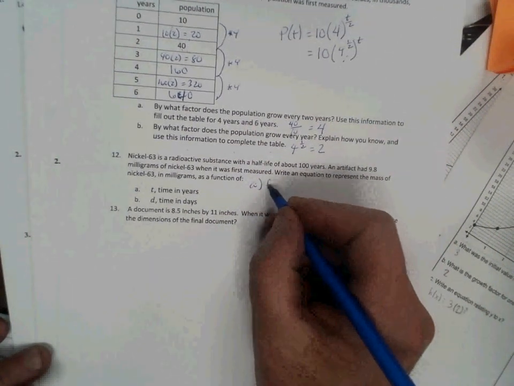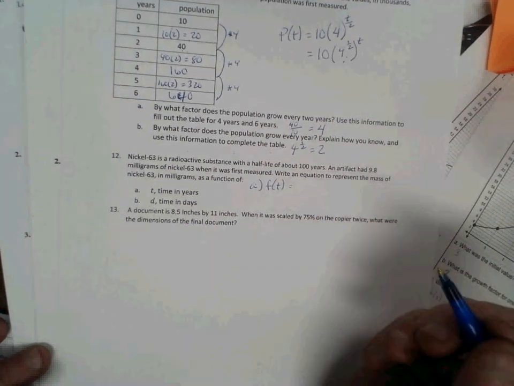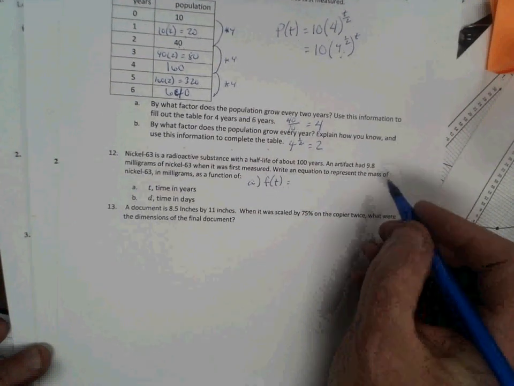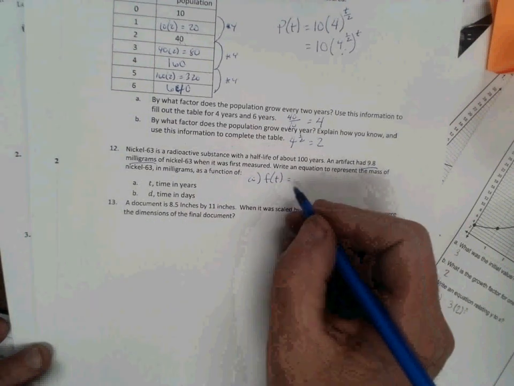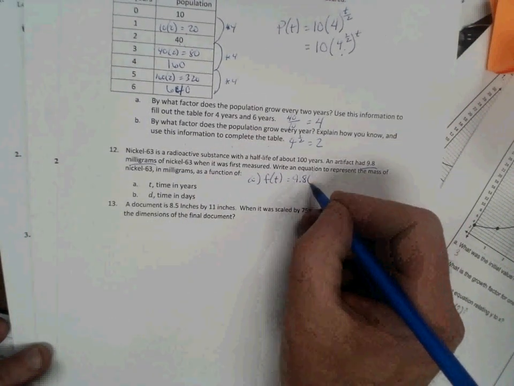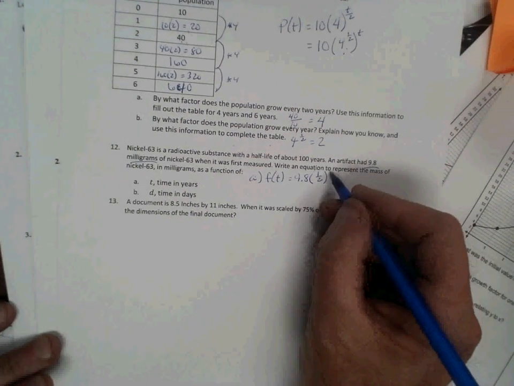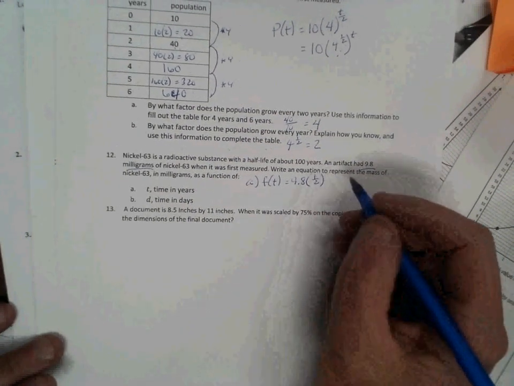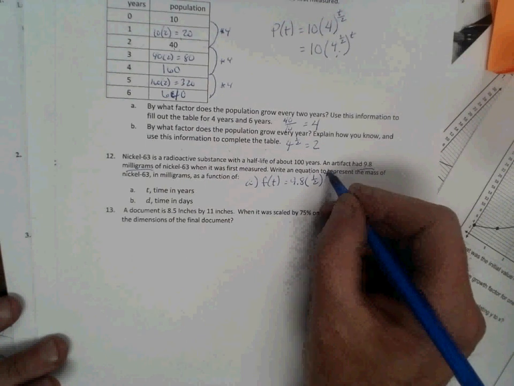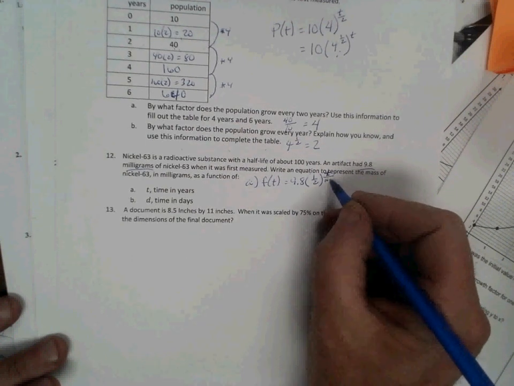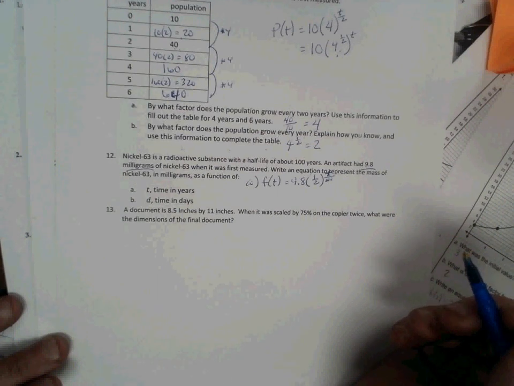We know that this function, I'm just going to call it f of t, equals the initial amount, which was 9.8 milligrams, right? Times half-life means we got a factor of 1/2 raised to the time in years, and this is going to be t over 100 years, right? Sorry, it's hard to see that on the video, probably. That's t over 100. That's an equation to represent the mass as a function of time in years.